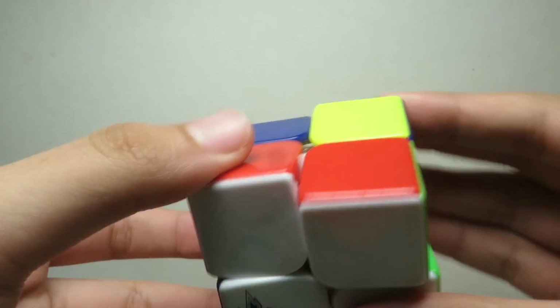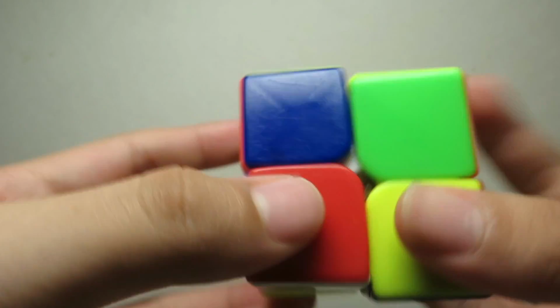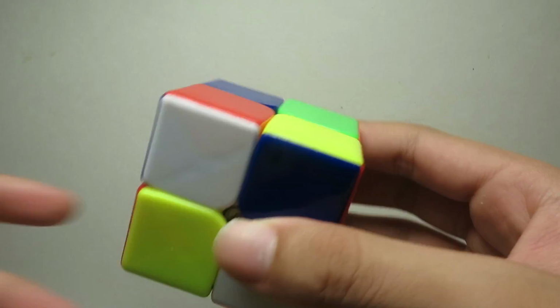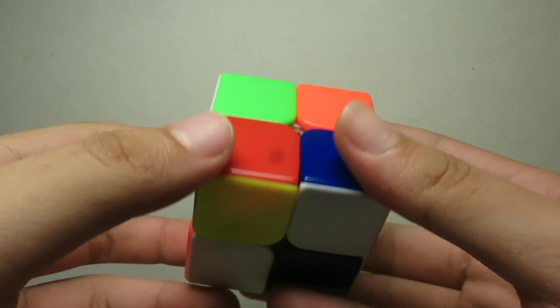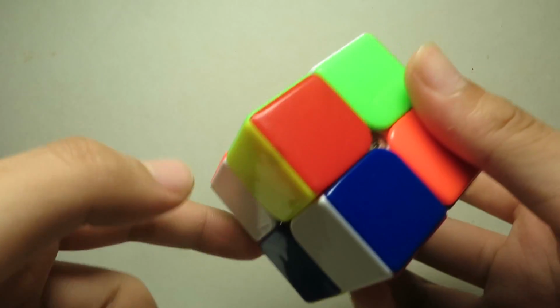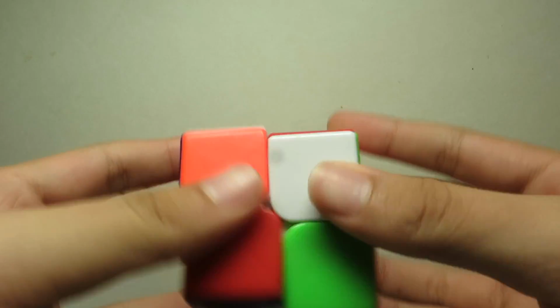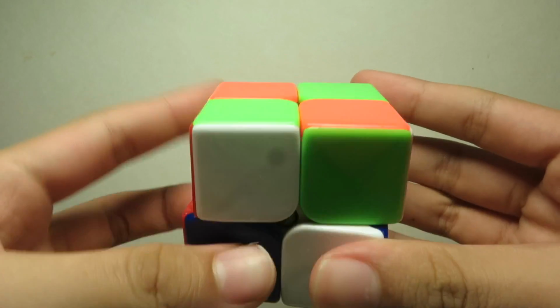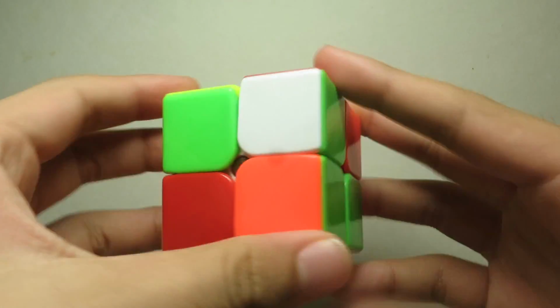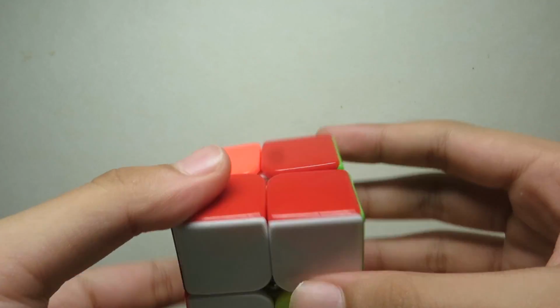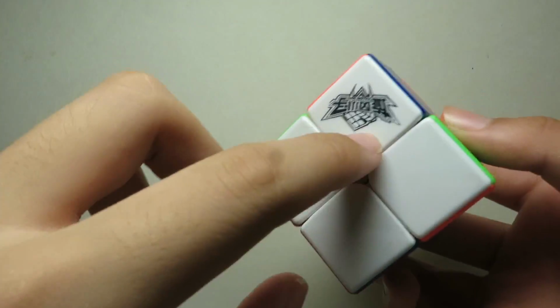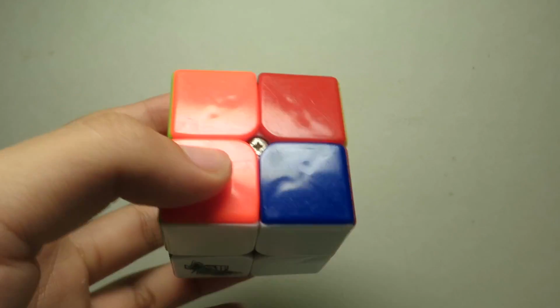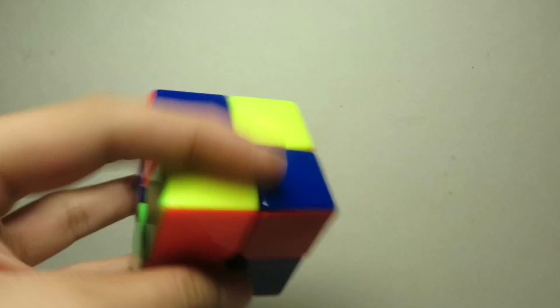Now this is the first case. If you didn't know how to do Ortega, you would create the first side. Unlike the beginner's method, where you create one layer, in Ortega you just need to create one side. So an example would be something like this. It doesn't matter if these layers match, as long as you have one side, then you're good. So let's move on to the OLL.